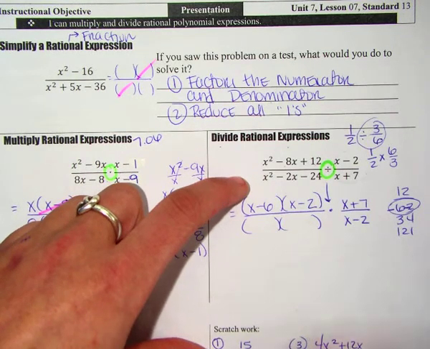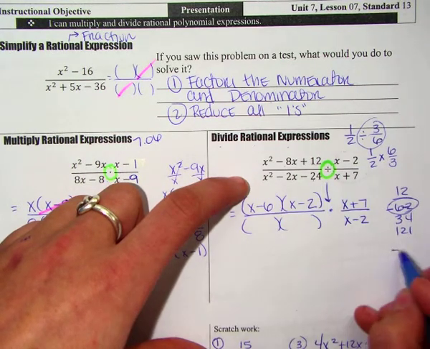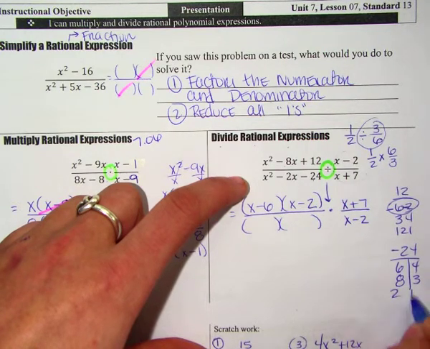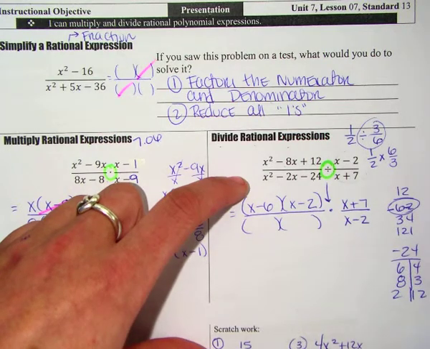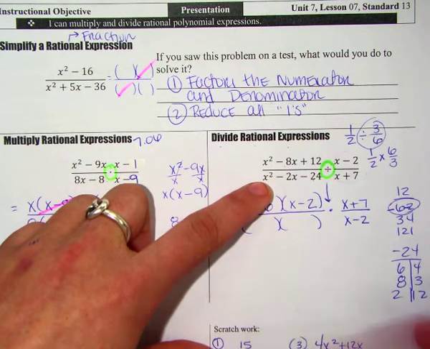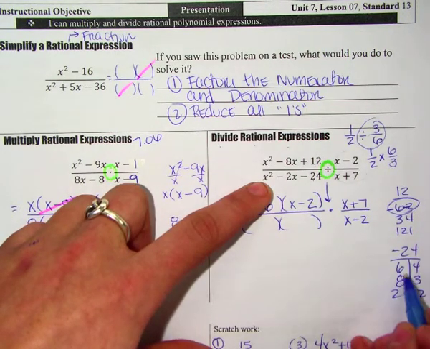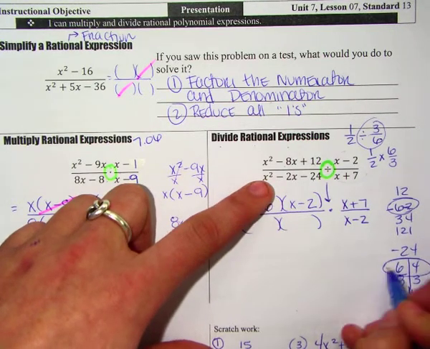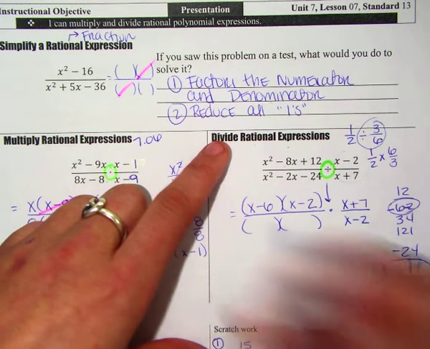For the denominator, I need two numbers that multiply together to give me negative 24: 6 and 4, 8 and 3, 2 and 12. Two numbers that combine to give me a negative 2. I know 6 minus 4 is 2, but I need it to be a negative 2, so I'll make it a negative 6 plus 4.